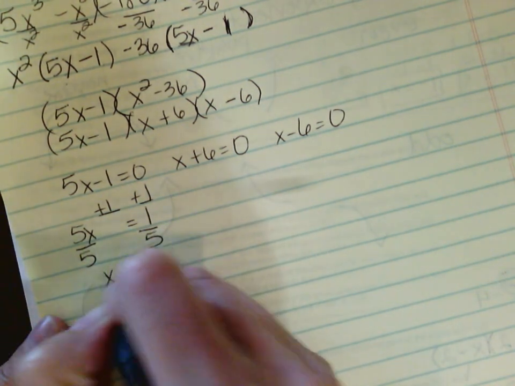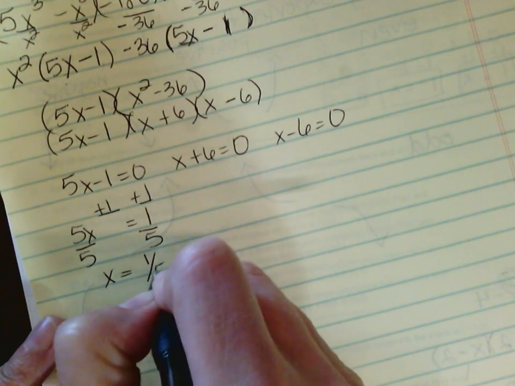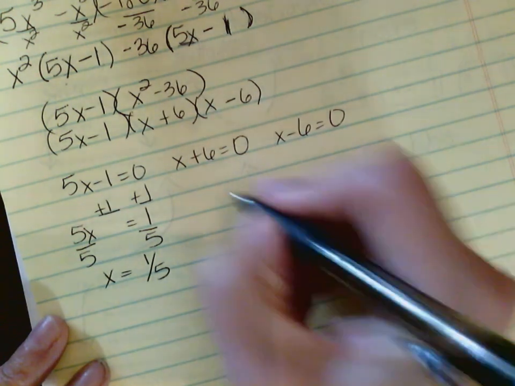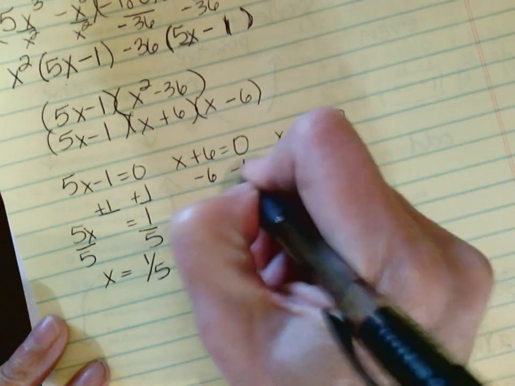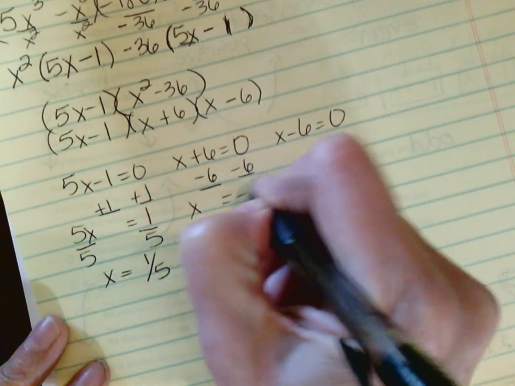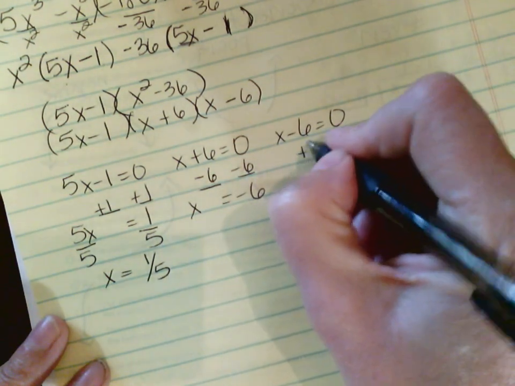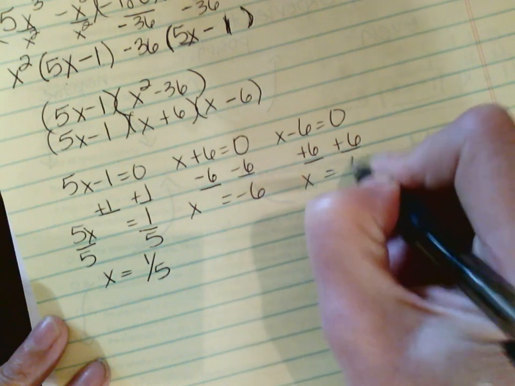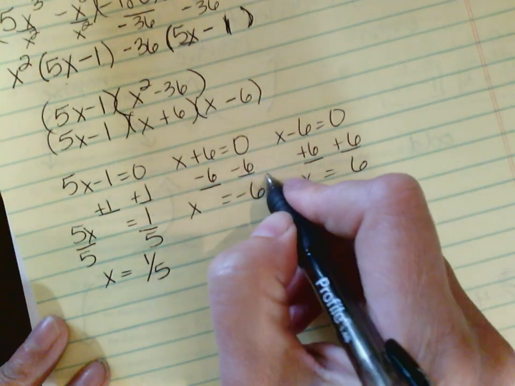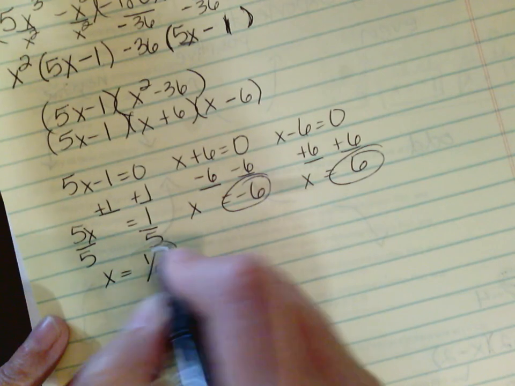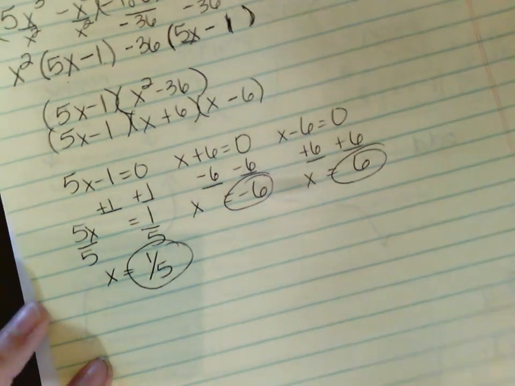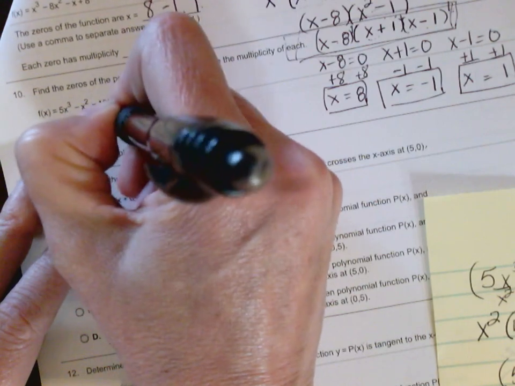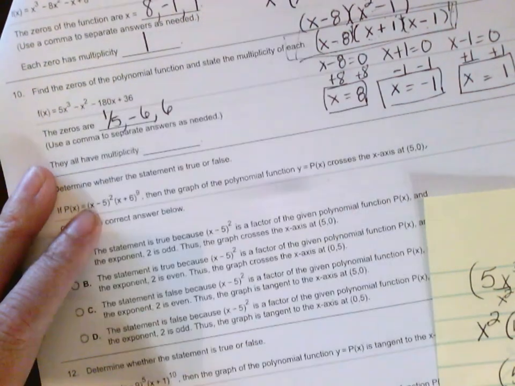So that x, or that 0, is 1/5. Here, subtract the 6. So x equals negative 6. And here, add the 6. So x also equals positive 6. So your zeros are negative 6, positive 6, and positive 1/5.